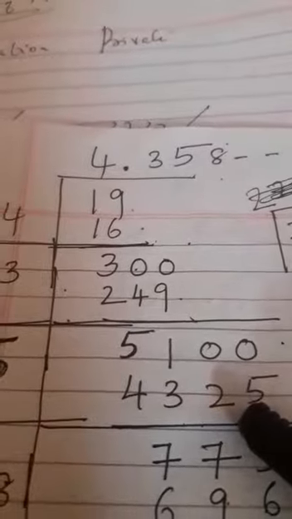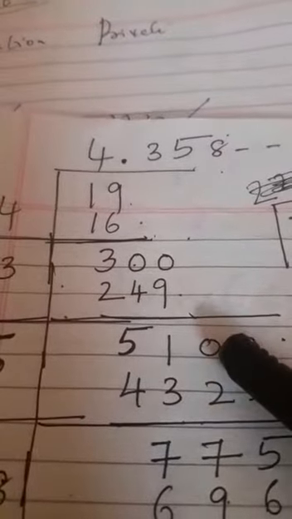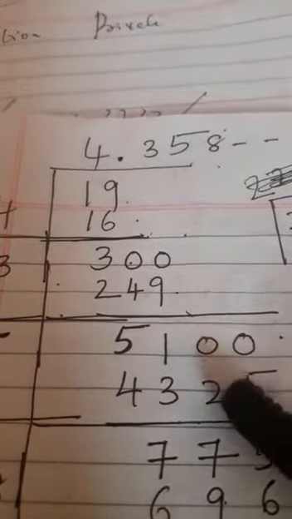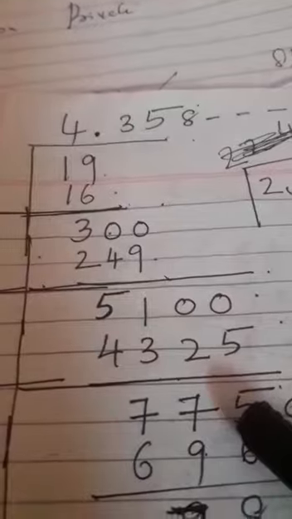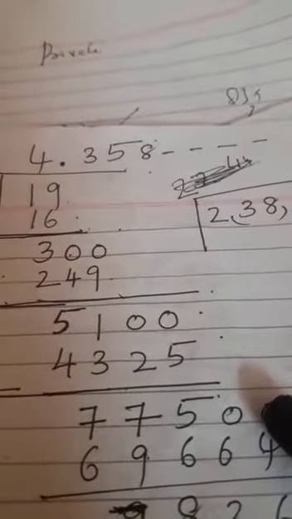So 865, if I multiply it with 5, what's the value I am getting? 4325. Again, I am subtracting it. What's the value I am getting? Again, I am getting a remainder here. Obviously, you will get a remainder because it's not a perfect square. So 775. Again, I am including 2 zeros along with it.